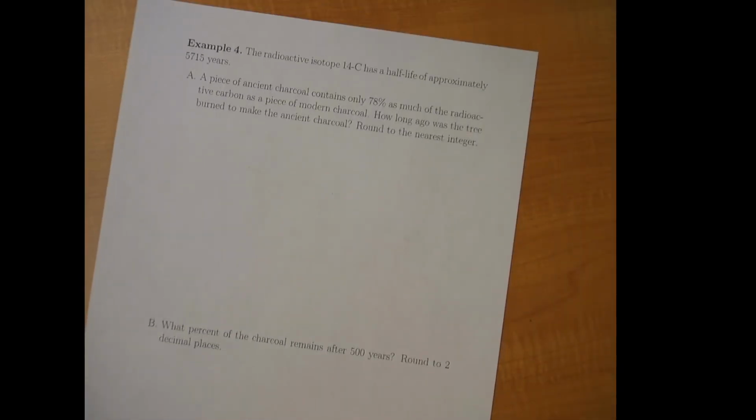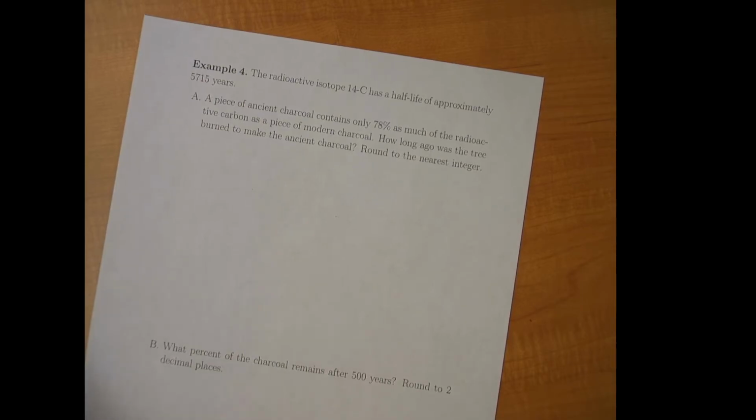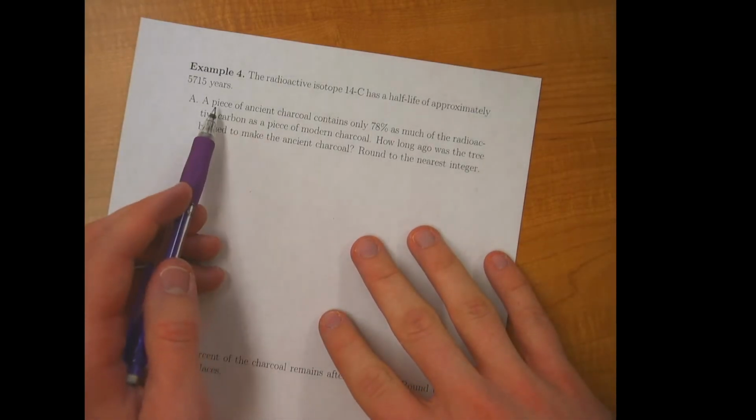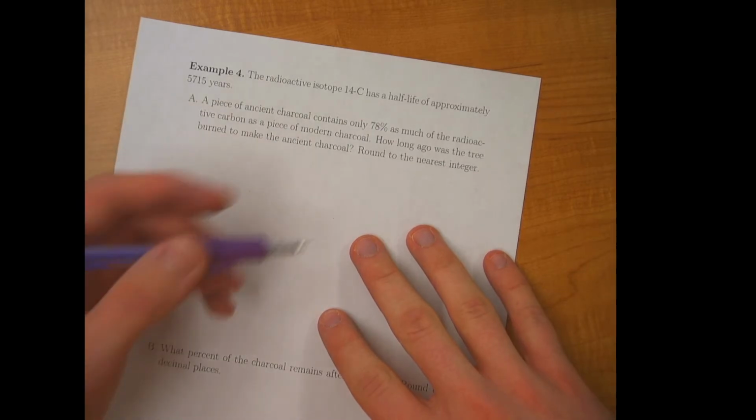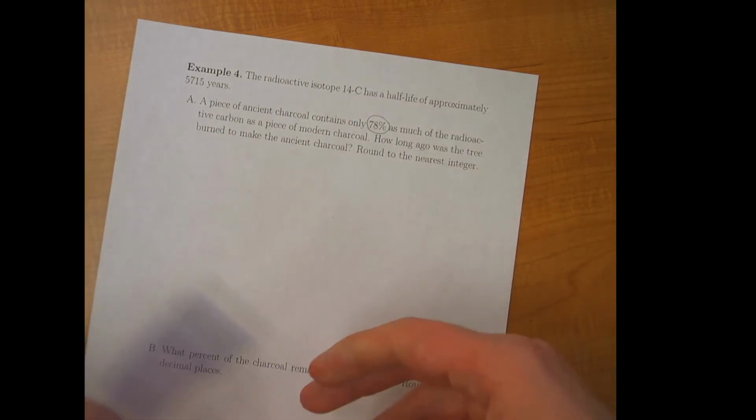Okay. So the radioactive isotope 14C has a half-life of approximately 5,715 years. This problem is being broken up into 2 parts. A piece of ancient charcoal contains only 78% as much of the radioactive carbon as a piece of modern charcoal. How long ago was the tree burned to make this ancient charcoal? Round to the nearest integer. So in this case, we have this piece of ancient charcoal that only contains about that much as a piece of modern charcoal does.